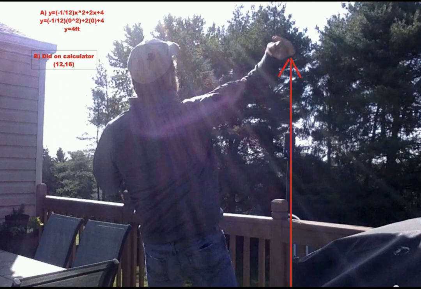So when it asks you, what is the maximum height? That would be 16 feet in the air. All right, so obviously I was a little higher than that because I was on my porch, but you get the point.